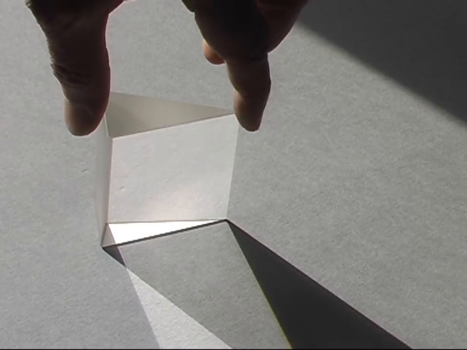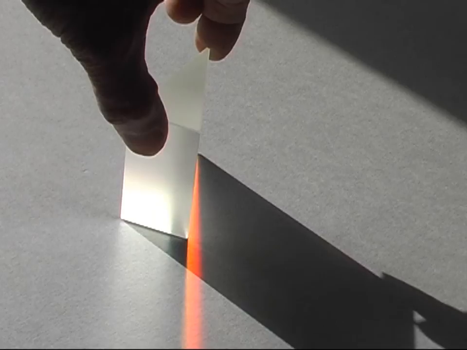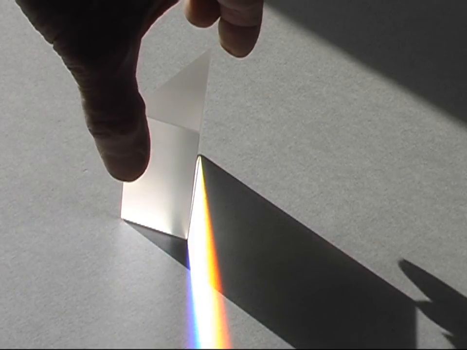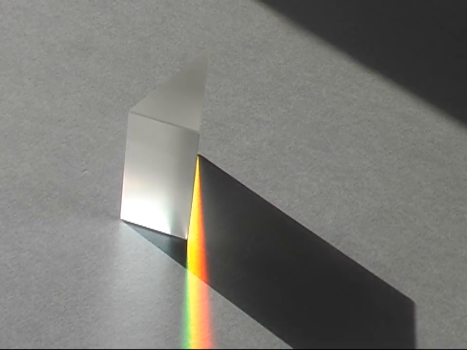The demonstration shows the importance of both light and darkness. Color is based on contrast. It is not fair to say that colors are in light. They are, in a sense, created between light and darkness.